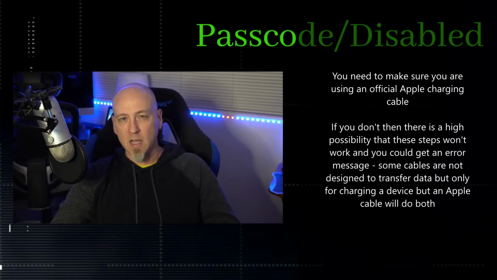I know that Apple is not shipping charging cables anymore, but you're going to need a cable, whether it's a USB or a USB-C, however it's going to connect to the computer. However it is, you need to make sure that you are using an Apple cable. The reason this is so incredibly important is because if you are not using an Apple cable, there's a really good chance that you are going to run into an error later on.